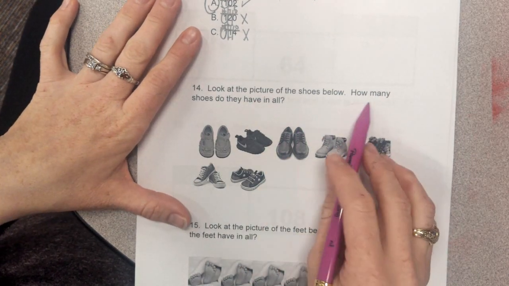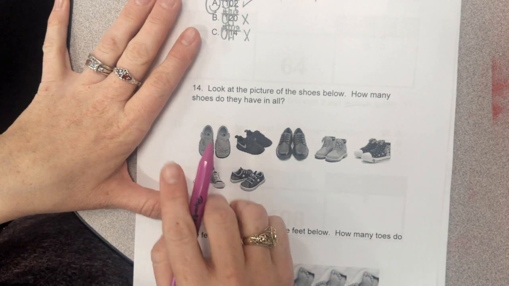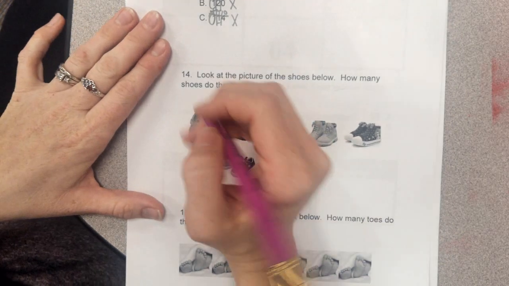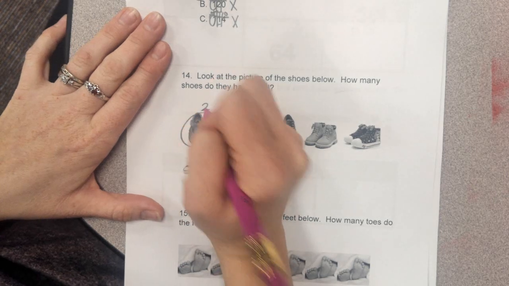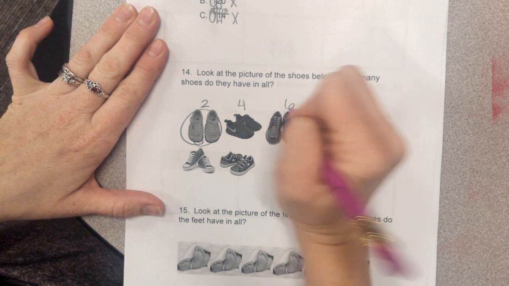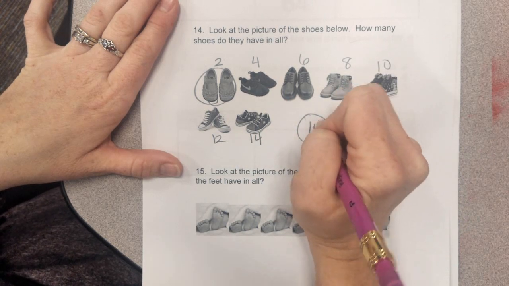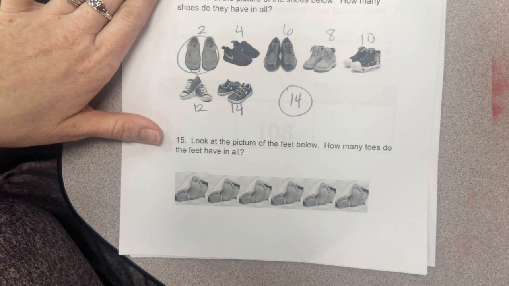Look at the picture of the shoes below. How many shoes do they have in all? So we know shoes are in groups of 2. So we can count by 2. So there's 2, 4, 6, 8, 10, 12, 14. And I have 14 shoes in all.